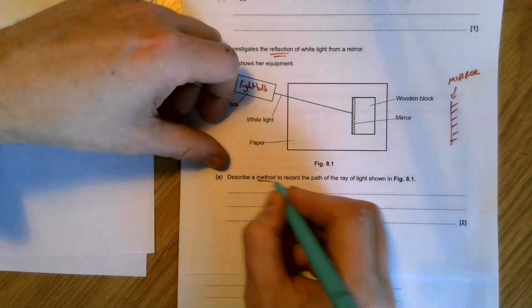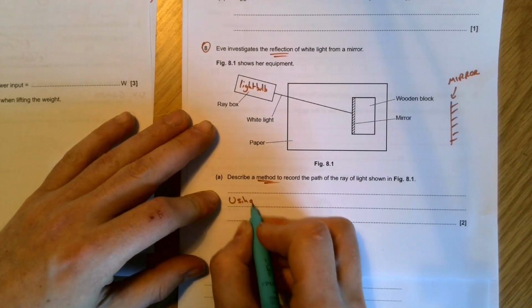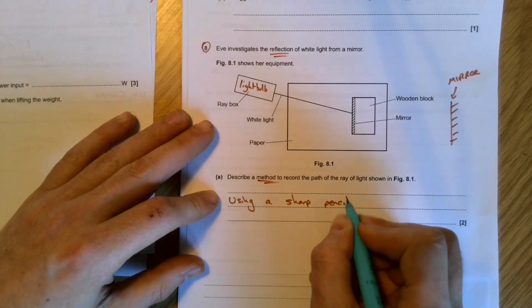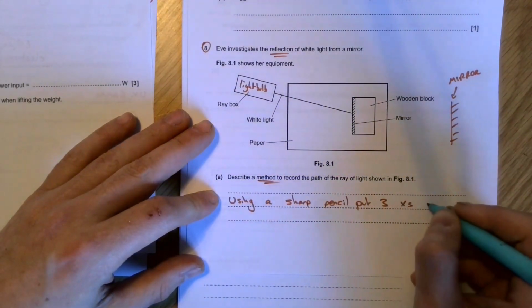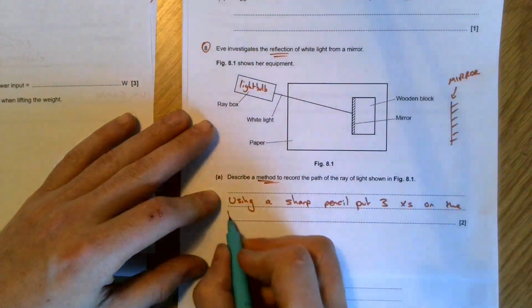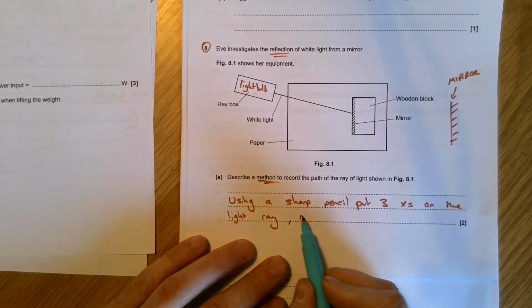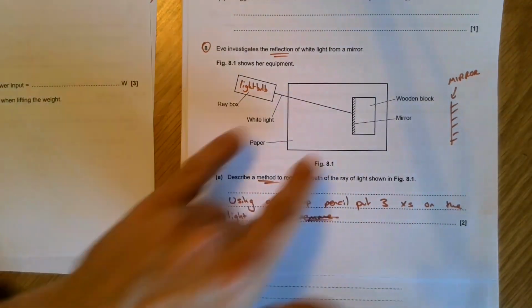So it's a method. What I would do is, using a sharp pencil, put 3 X's on the light ray. I probably don't even need to remove the equipment because it looks quite big.